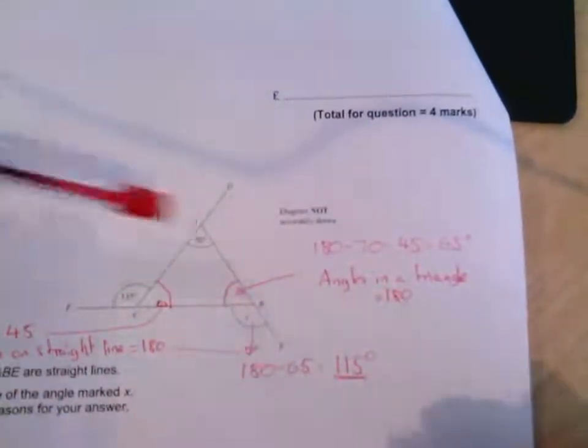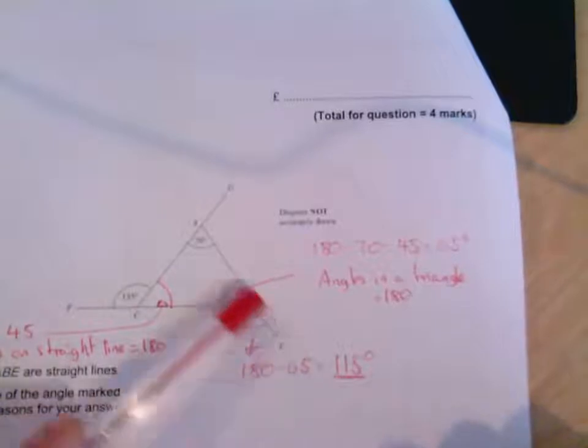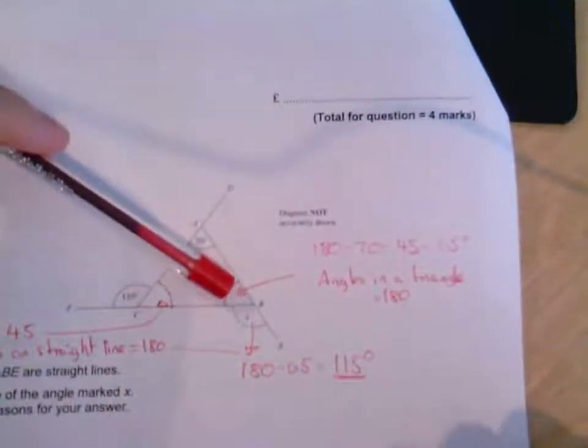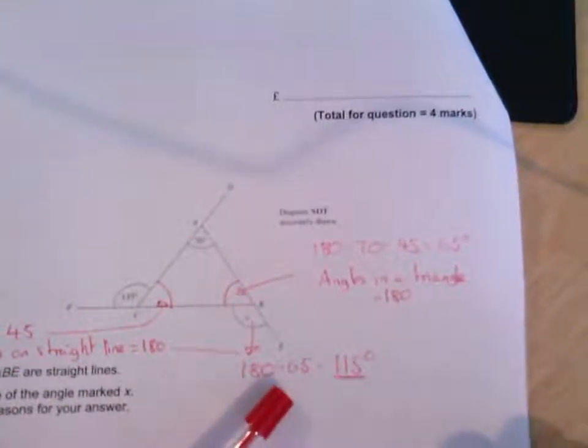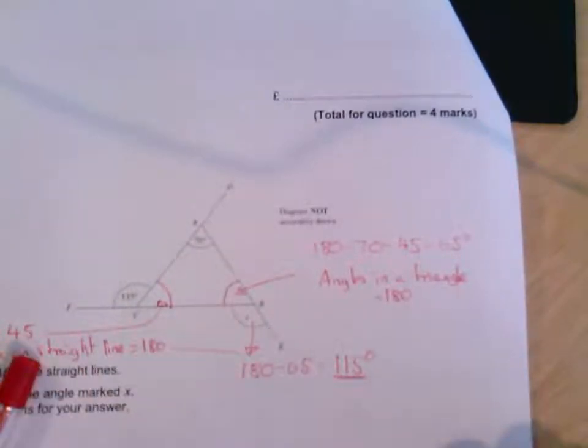When I take away the 70 and I take away the 45 that I found, I can calculate this angle here to be 65. Again, I've got angles on a straight line. ABE is a straight line. Well, if I now know that this angle ABC is 65, I can say that CBE must be whatever's left over. So 180 minus 65 gives me 115. That's again for the same reason that it's angles on a straight line. So I've used that rule twice.